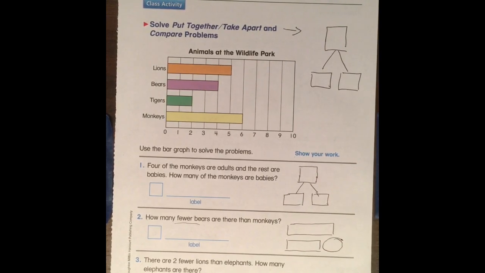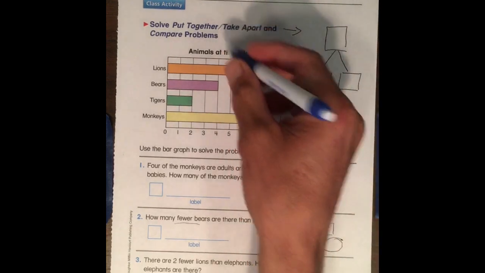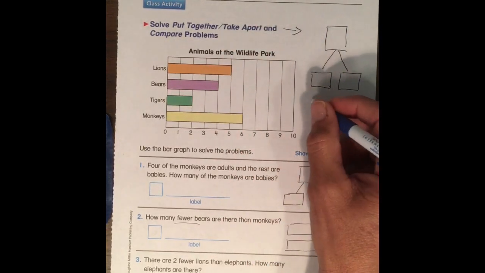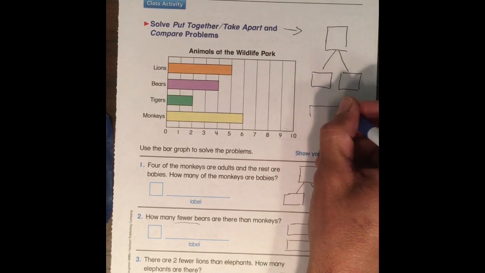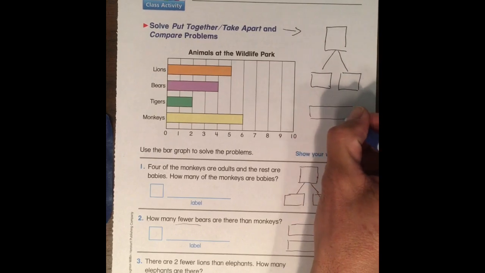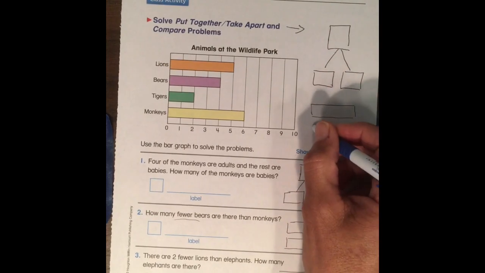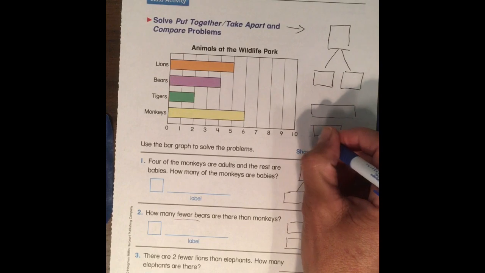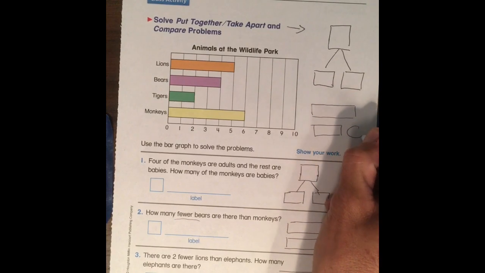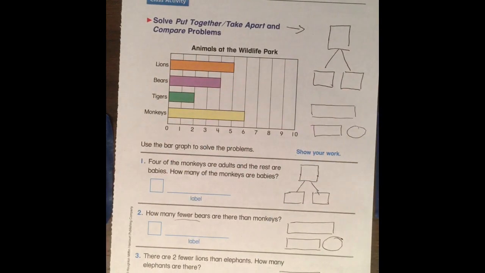What we're doing here is doing story problems that can be either put together, which is kind of your part-total, or story problems that can be compare. And for this, either both pieces of information are going to come from the graph, and sometimes just one.